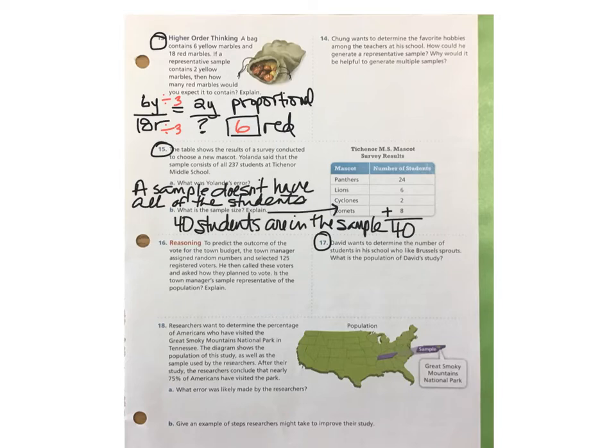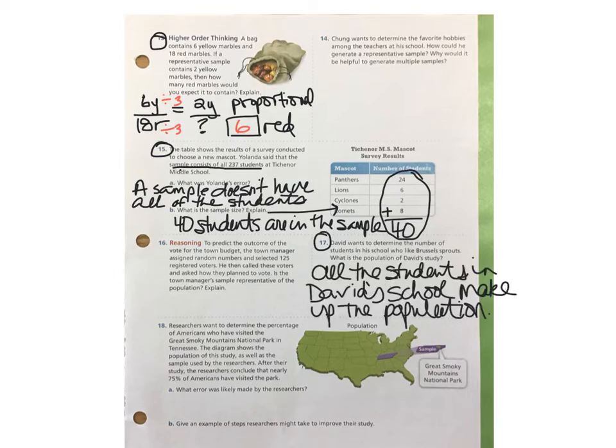For question 15, Yolanda's error was that a sample will never contain the entire population, as mentioned here in the problem. Instead, her sample size is the 40 students that she surveyed right here. In question 17, all the students in David's school make up the population.